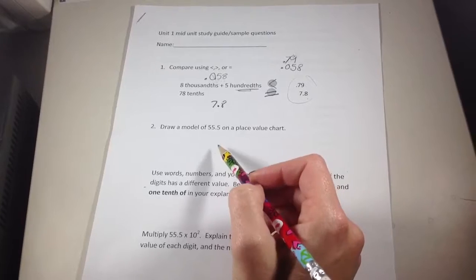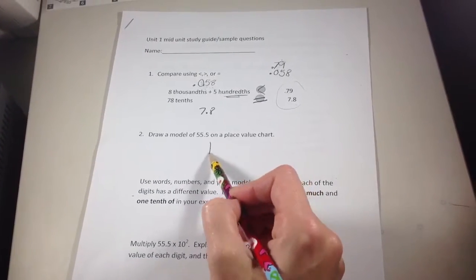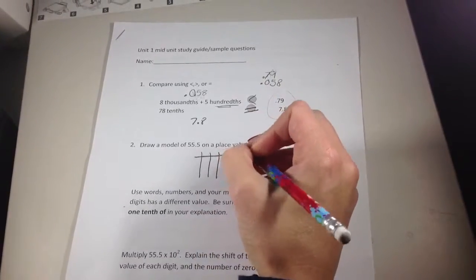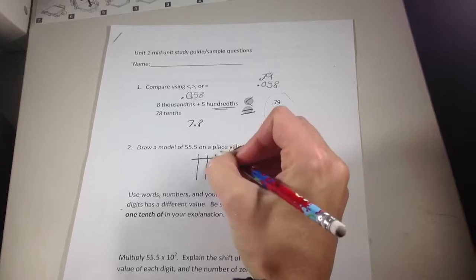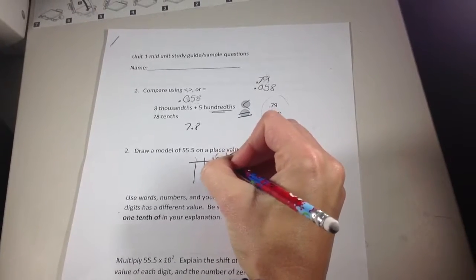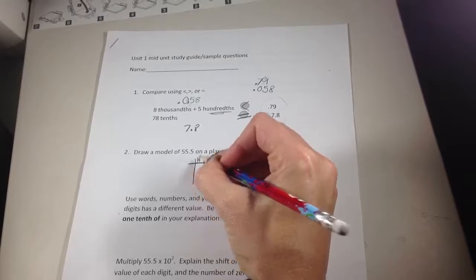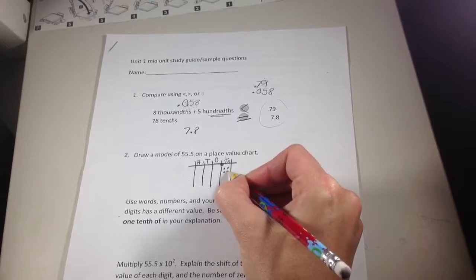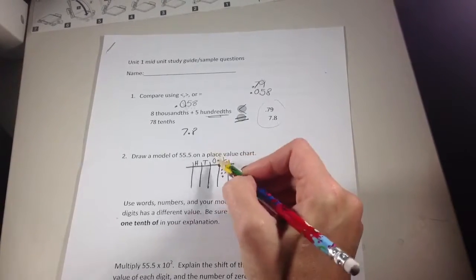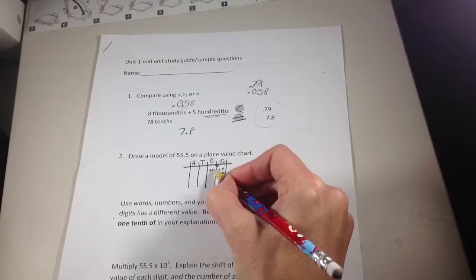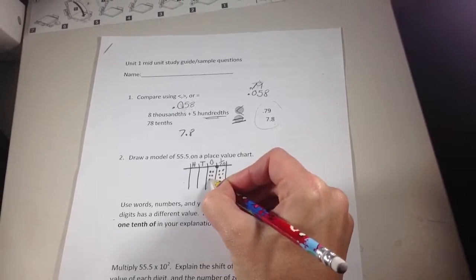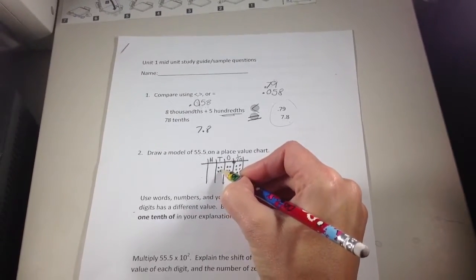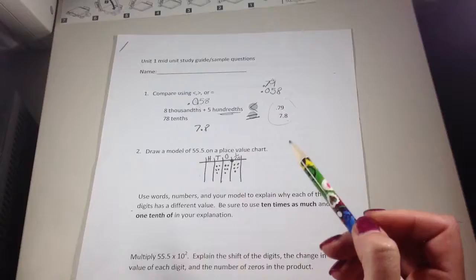These ones, where they have them drawing models, that's a little bit new. So let me show you what that should look like. They're just going to draw a very basic place value chart. This would be tenths, and then you have your decimal, and then you have your ones, your tens, your hundreds. They're showing 5 tenths, so I'm just going to draw a model of 5 in the tenths spot. 5 ones. So again, I'm just going to draw a model of 5 in the ones spot. 5 tens. I'm going to draw a model of 5 in the tens spot. There's no hundreds, so I won't even fill that one in.